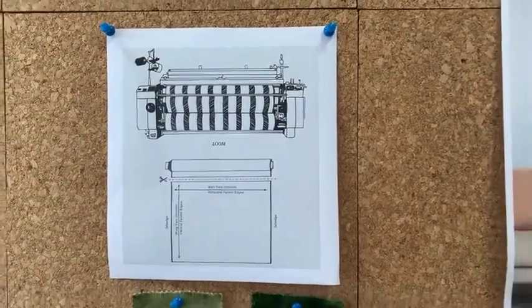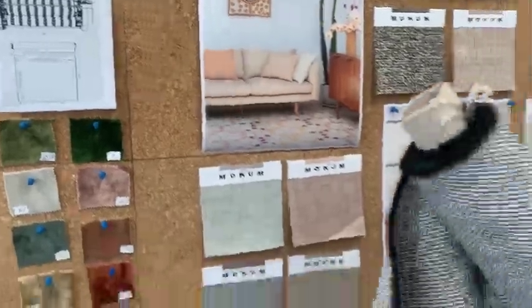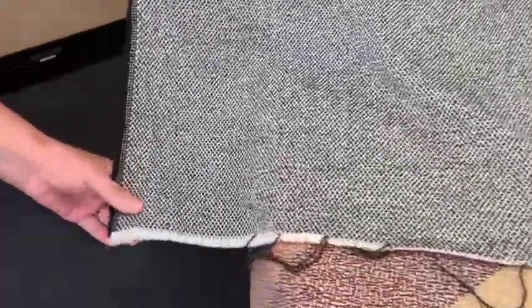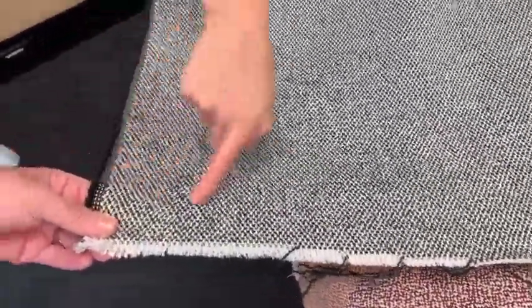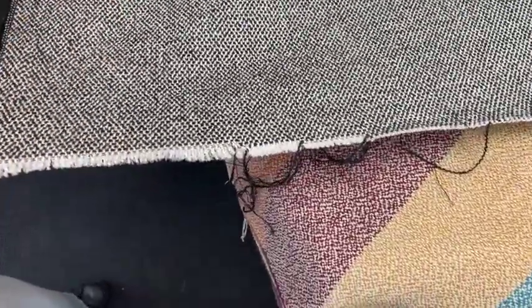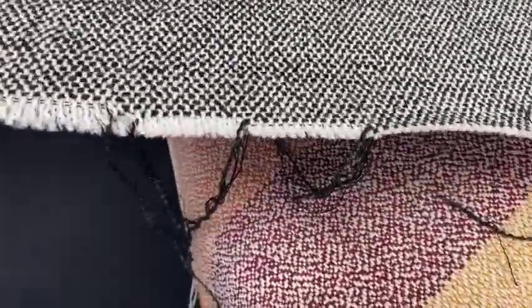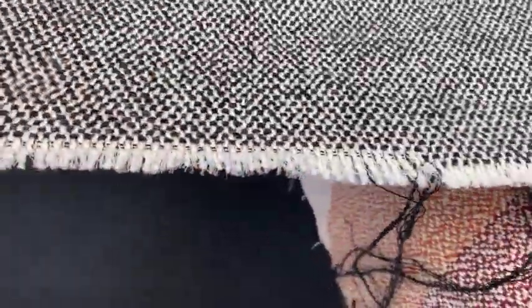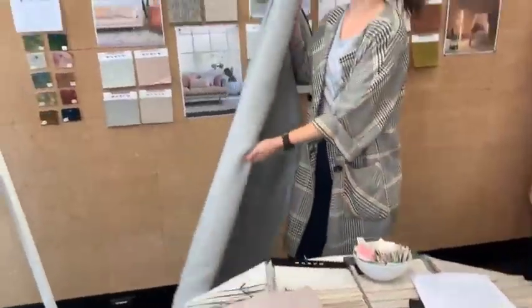So as a physical example, we just had a roll here of beautiful Palermo, which is a new Mokum product. And you can see here, this is the selvage on the edge. And in this case, the weft yarn is black. You can see that the black yarn is running across the roll. And the warp yarn here is the white yarn, which is running up and down the roll. So warp and weft, really important terms to have a thorough understanding of.